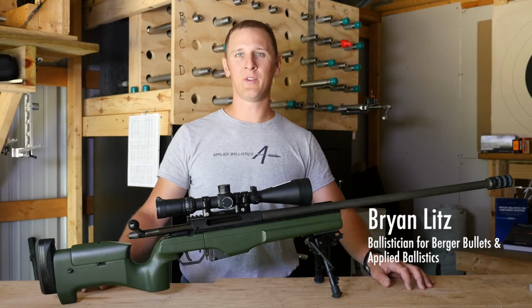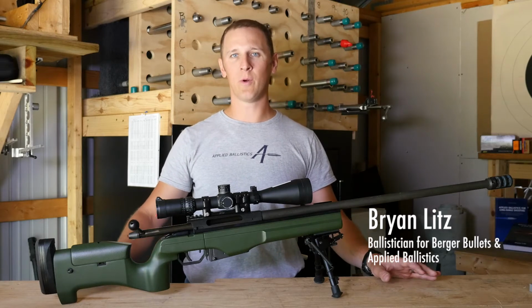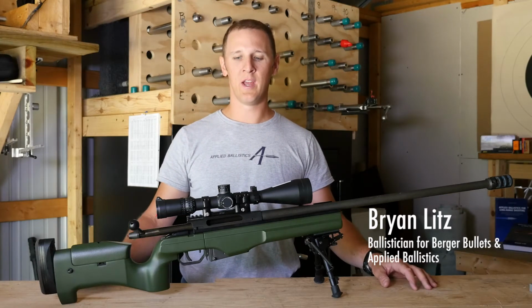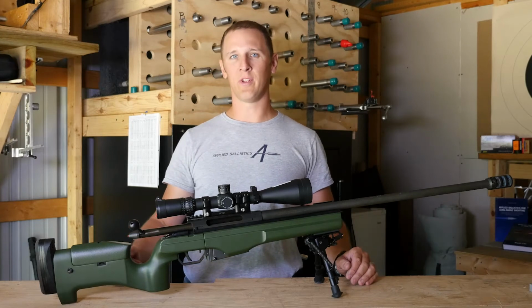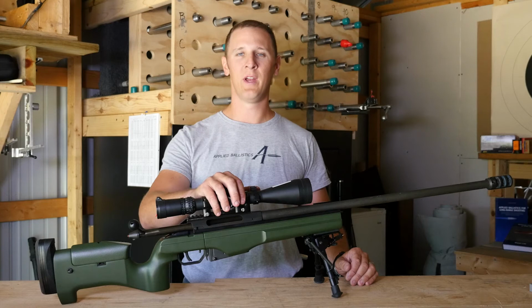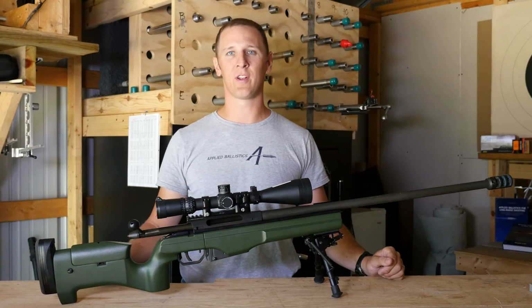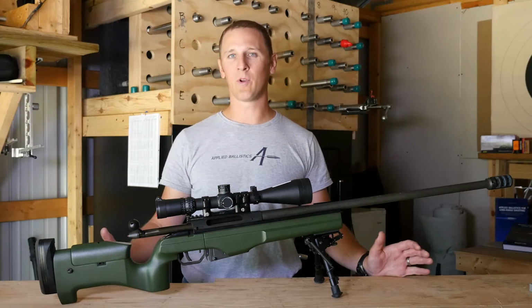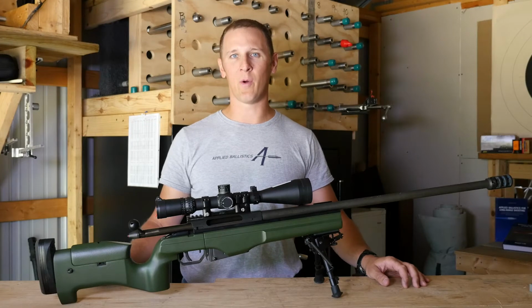I'm here to talk to you today with a tip about truing or calibrating your ballistic solution. So in the perfect world, you would predict a trajectory, apply the solution to your scope, dial, and hit your target at long range. Now, in the real world, that doesn't happen exactly that way every time.